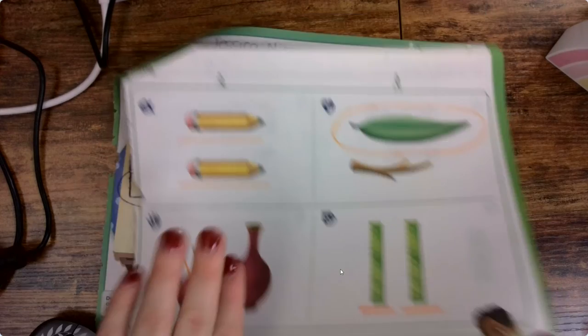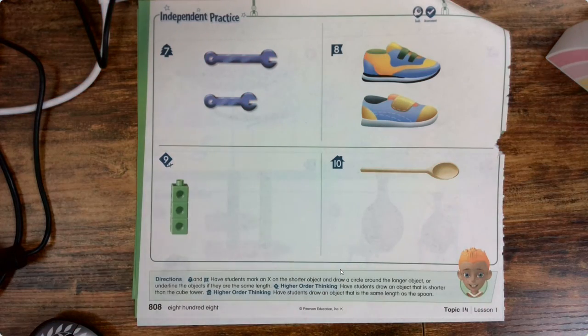Alrighty, kiddos. Page 808. We're going to go over the directions for this. And then I will leave you be to do it all on your own. So number 7, we're going to mark an X on the shorter object and draw a circle around the longer object. So we're no longer only doing one thing. We're looking for 2 characteristics and we're going to mark them accordingly. You're going to do that for number 8 as well. For number 9, you're going to draw an object that is shorter than the cube tower. And number 10, you're going to draw an object that is the same length as the spoon.